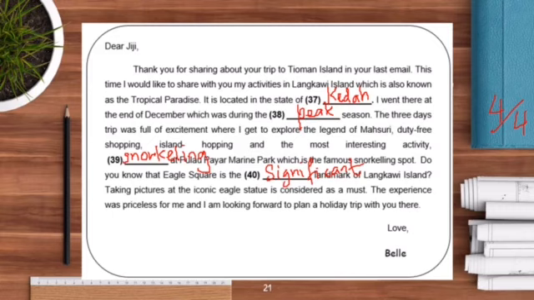The total marks for part 5 is 8 marks. So you really need to try your best to score this part because part 5 is very easy for you to get marks, provided that you read and understand the task.